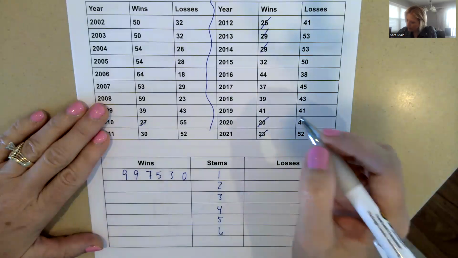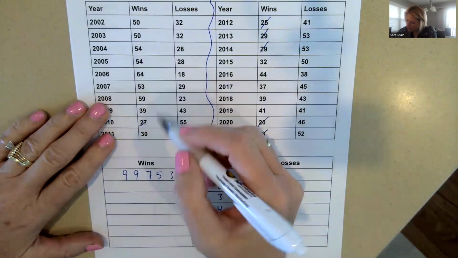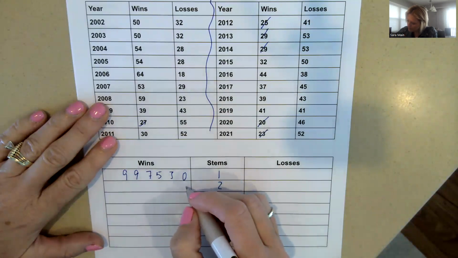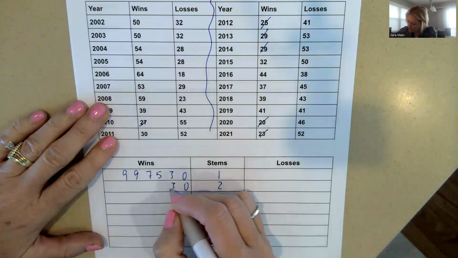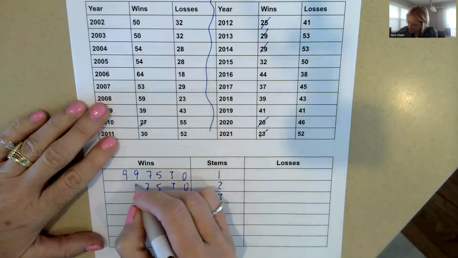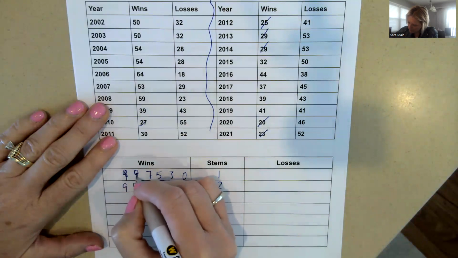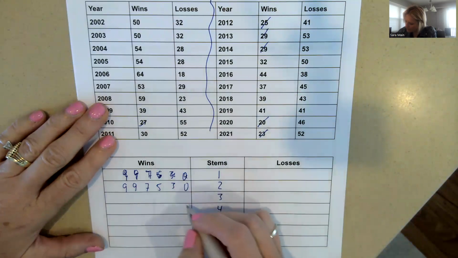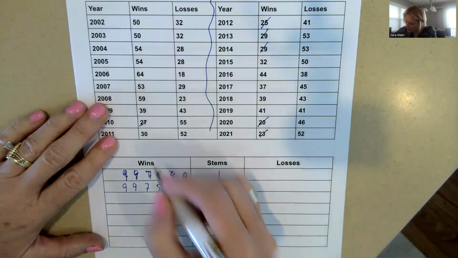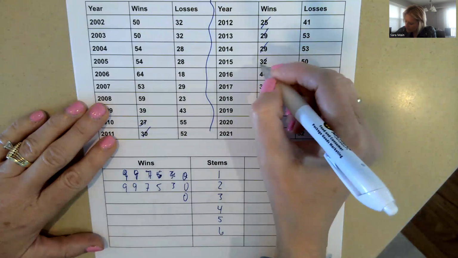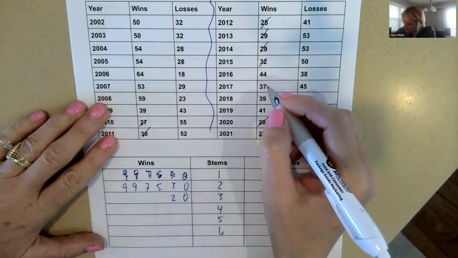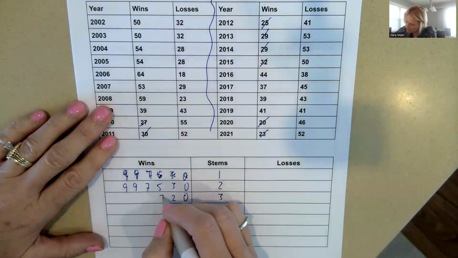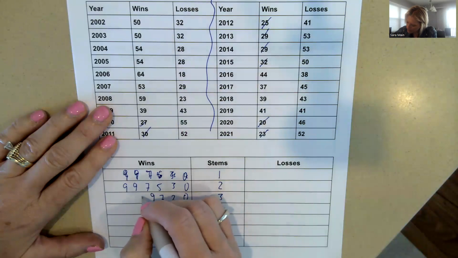And then in the 30s in the wins, I have a, oh, that should have been here. 0, 3, 5, 7, 9, and 9. Sorry about that. Hopefully you didn't make that mistake. In the 30s, we have a 30, a 30, and a 32. And we have 37 and 39 and 39.